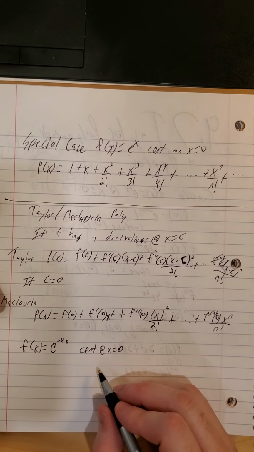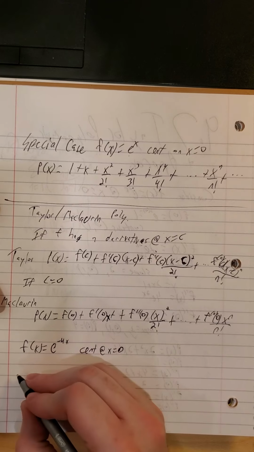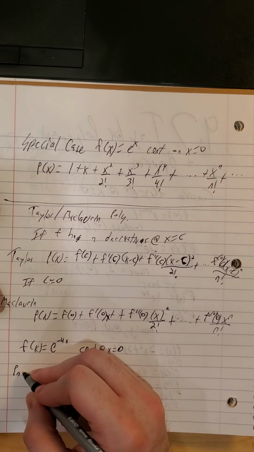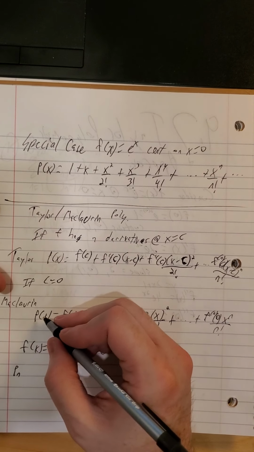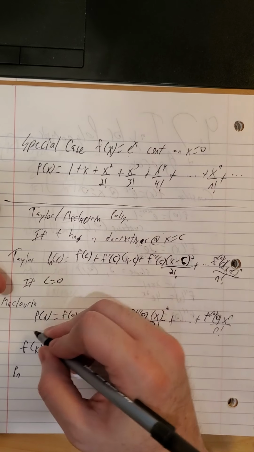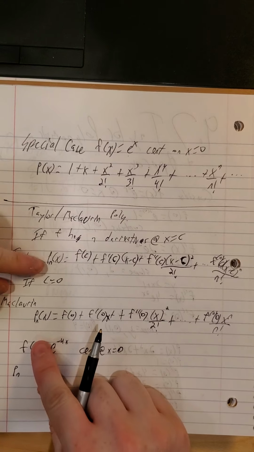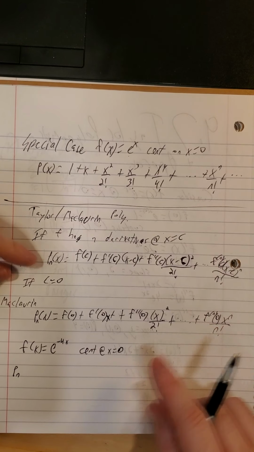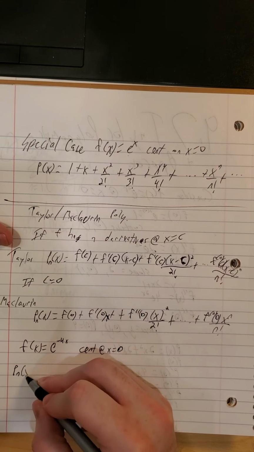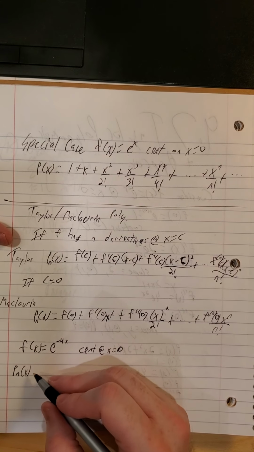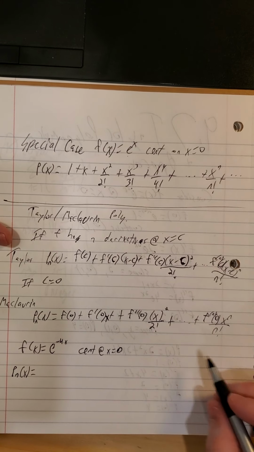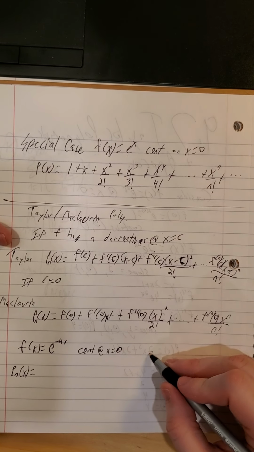So we can start with the Maclaurin. So then p sub n of x. My apologies, I should have had the little subscript here on these as well. P sub n tells us we're doing up to the nth term. So p sub n of x for this guy, well, let's take a look.